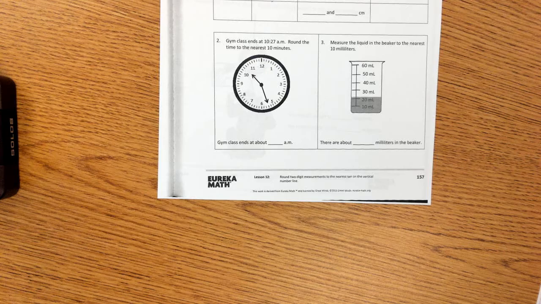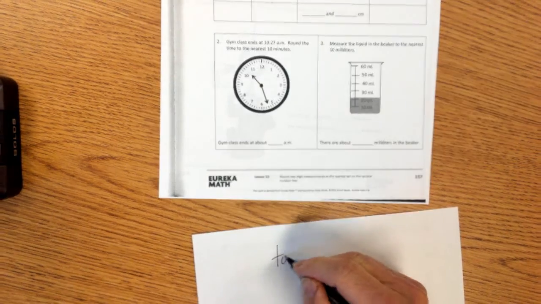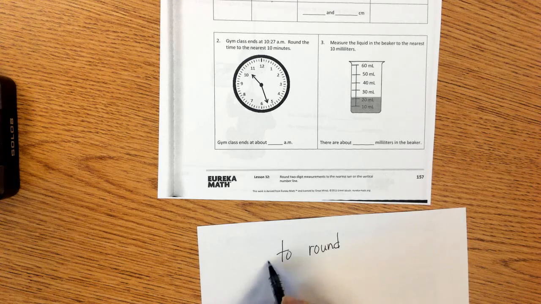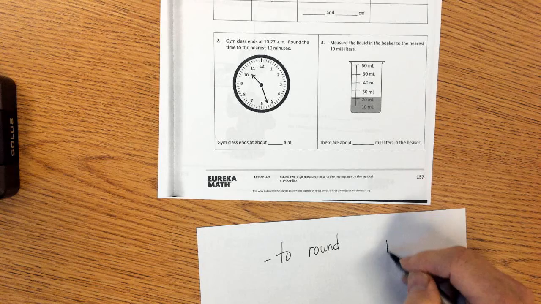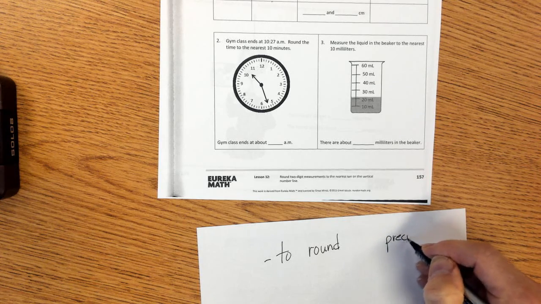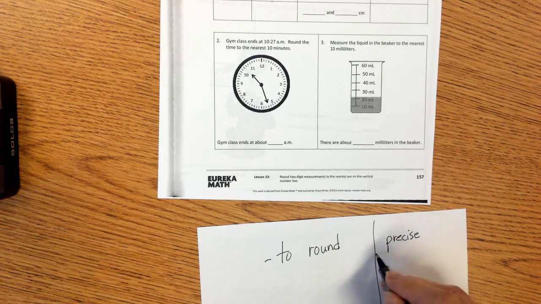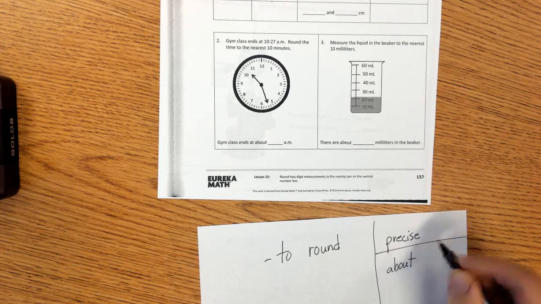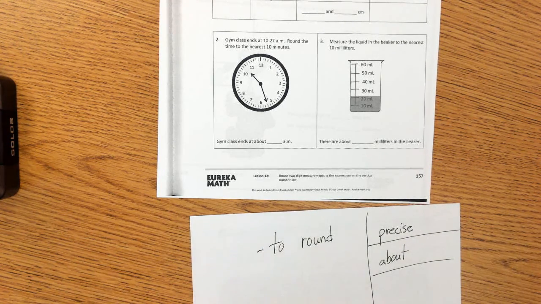And the first thing that we want to do is become comfortable with that term, right? To round something. And in this case, we're thinking about it as a verb, right? To round. To take a number from being precise or exact and turn it into something that's not so precise, right? And to round something is to turn it into where you can say it's going to be about a certain amount, right? Where we don't have to be precise.